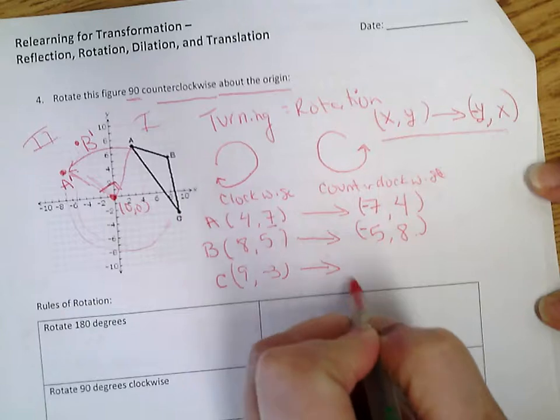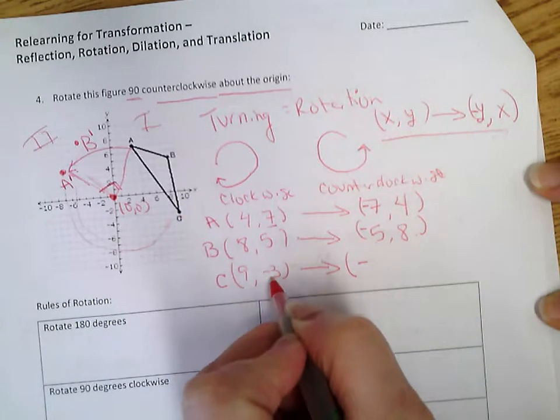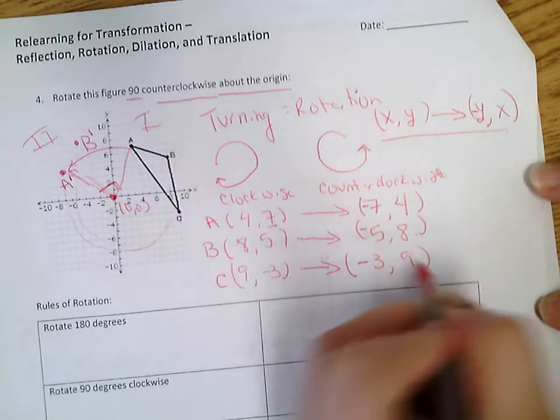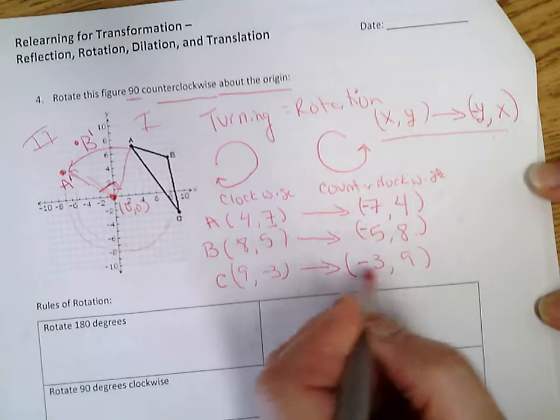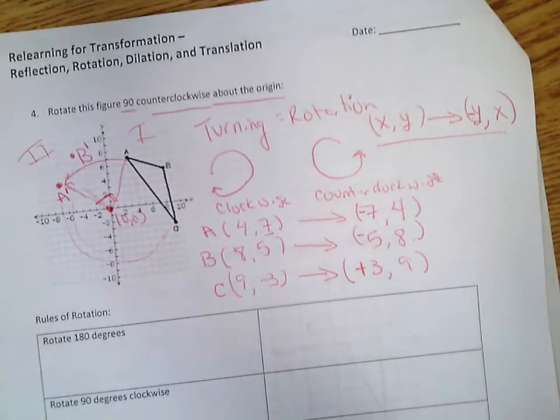And our C, we flip them around. We take our y and put it in our x spot. Our 9 goes over here, and then we take the opposite sign of our 3. It's a positive 3.